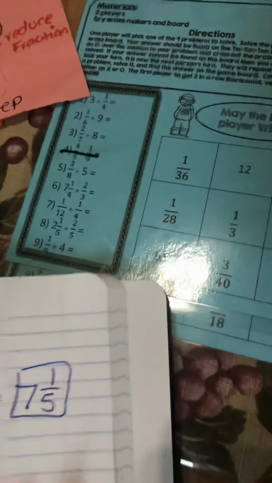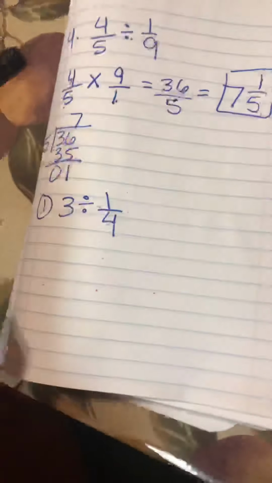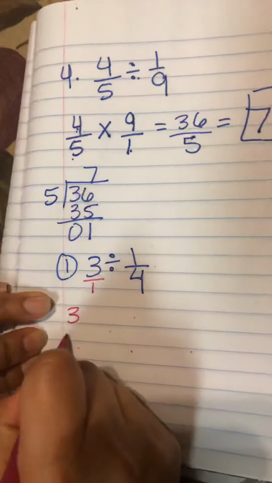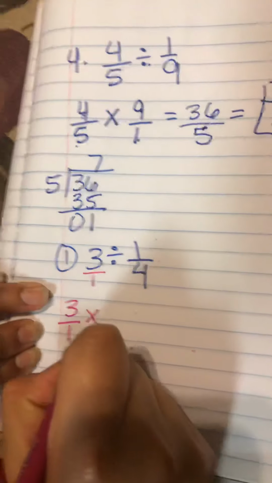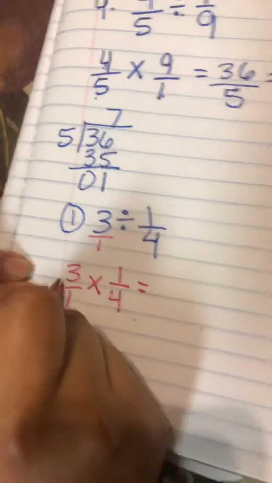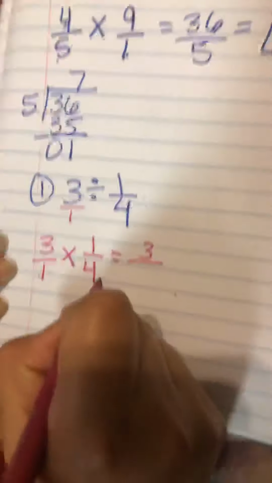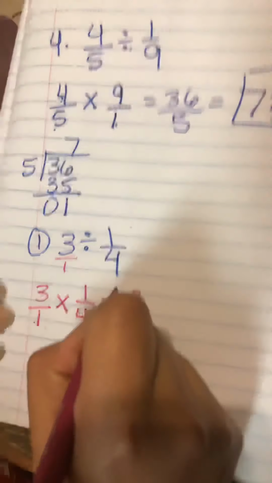Then I go to number 1. I want to do number 1. So number 1 says 3 divided by 1/4. Let's pretend I forget to do my next step. 3 over 1 times, I forget to flip my fraction. So I end up with 3 times 1 is 3, 4 times 1 is 4, 4/3.